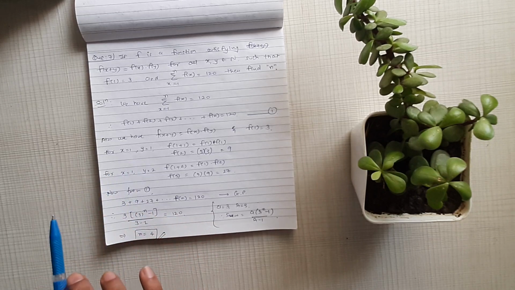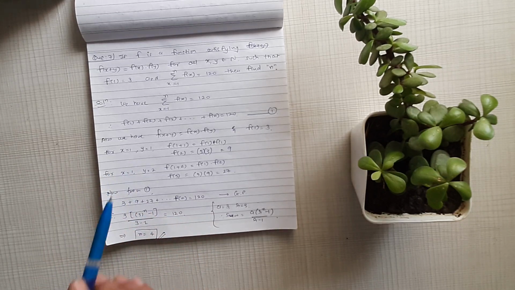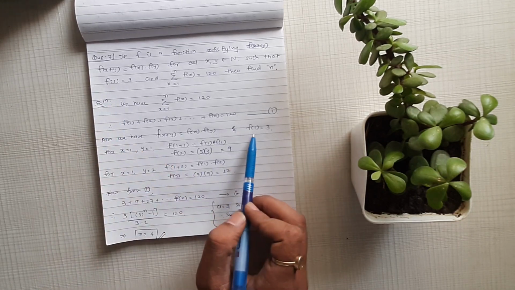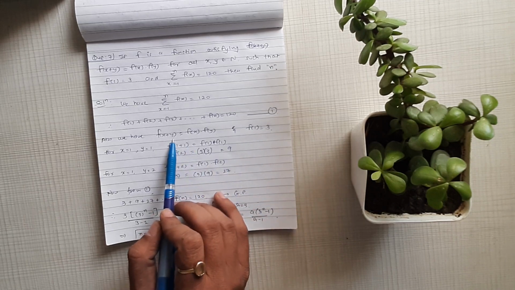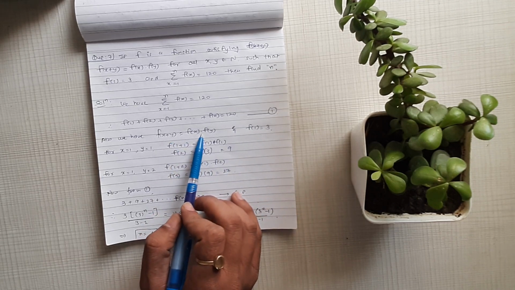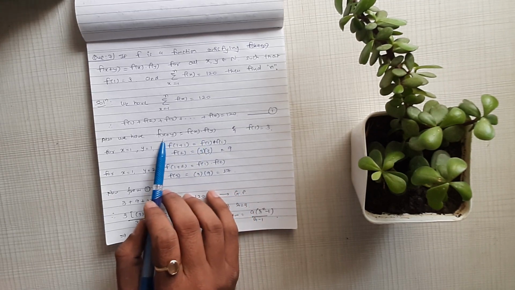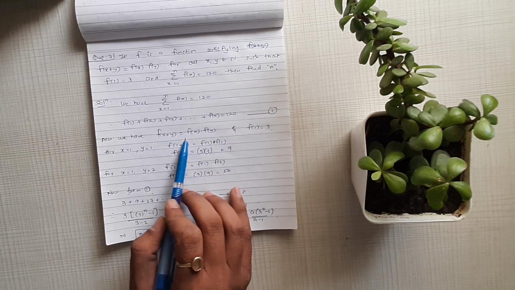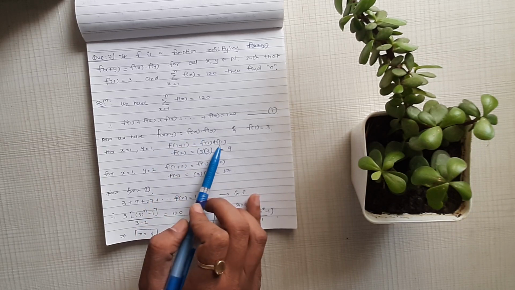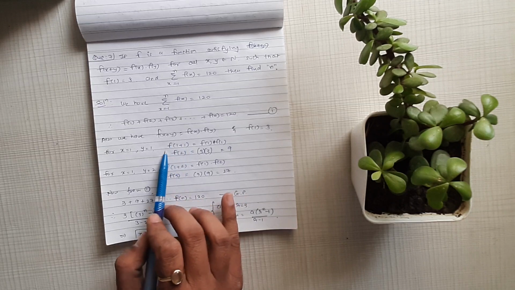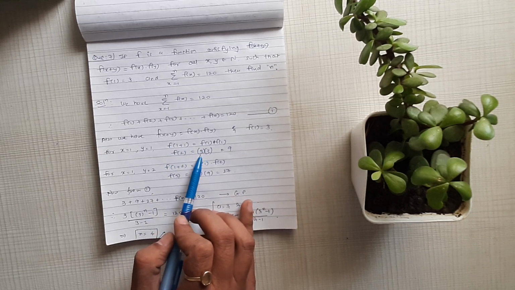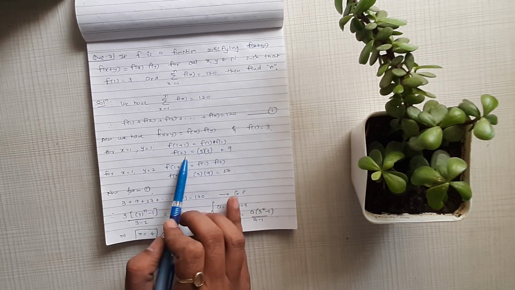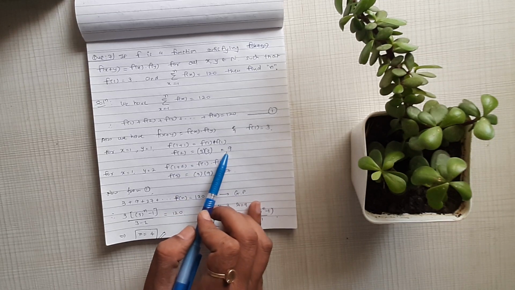Now we have to find f1, f2, f3 and so on. So f1 is equal to 3, that is given in the question, and f of x plus y is equal to f of x into f of y is also given in the question. So if I take x equal to 1 and y equal to 1, I'm getting f of 1 plus 1. The result will be f1 into f1. This will be f of 2. Value of f of 1 is 3. Value of this f of 1 is 3. So I'm getting f2 is equal to 9.